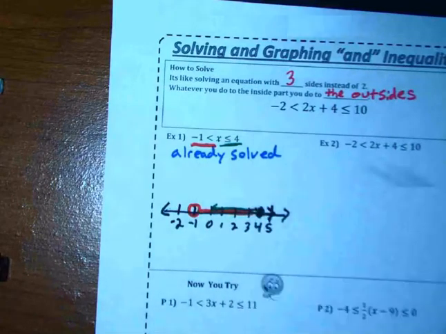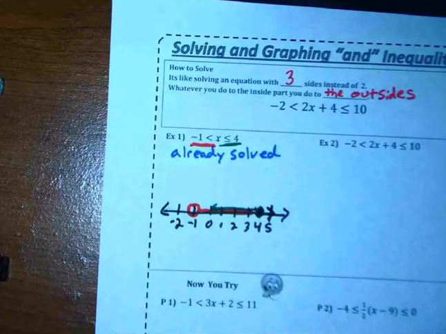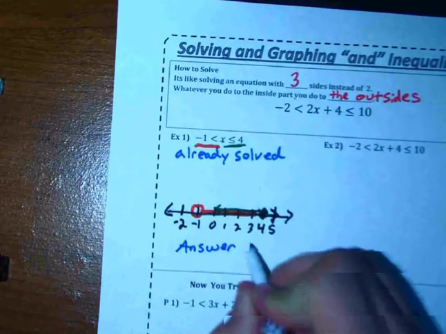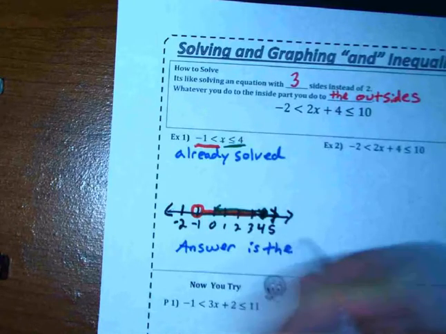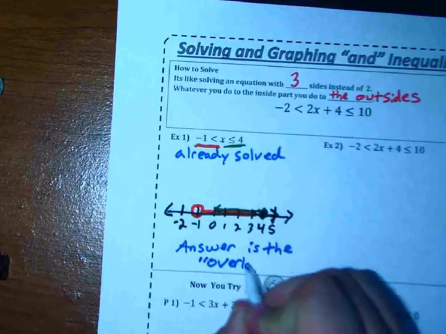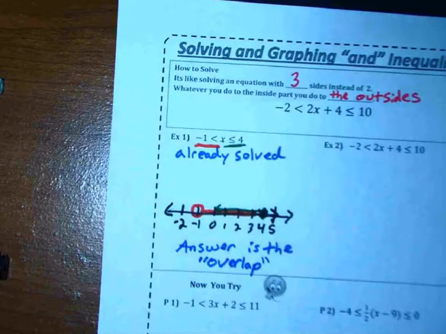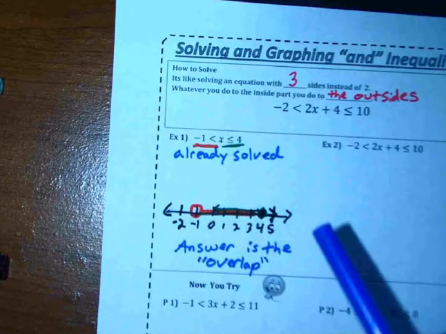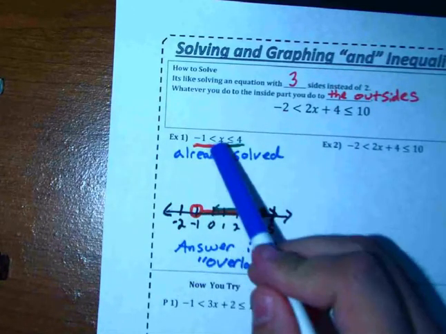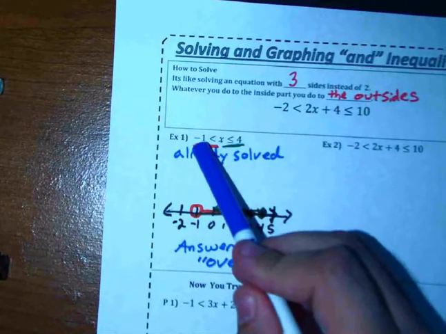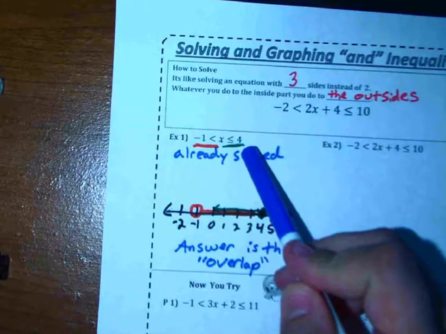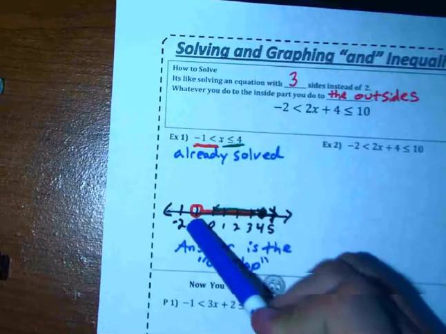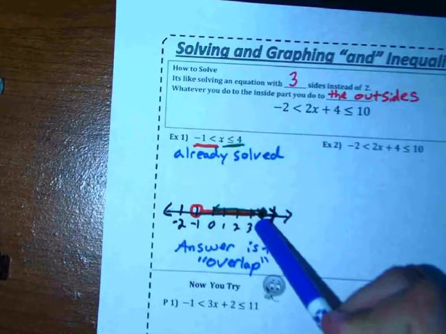And my answer is the overlap. So, I have from negative 1 to 4 solved. In this format, it's kind of easy to make a graph. You put your points at negative 1 and your point at 4, or whatever your numbers may be, and you shade in between the two. Just make sure you have your circles correct as you go.